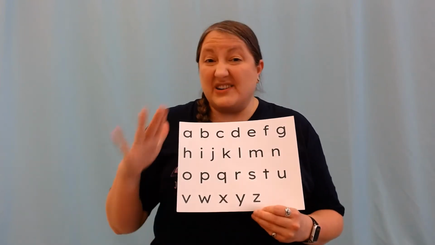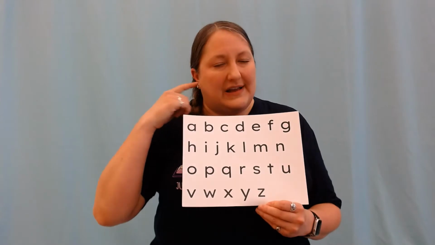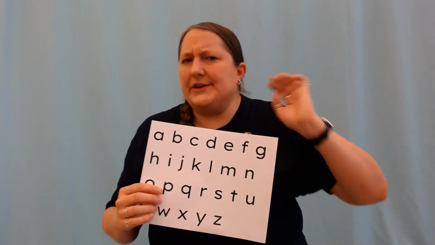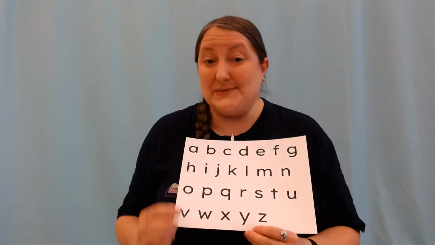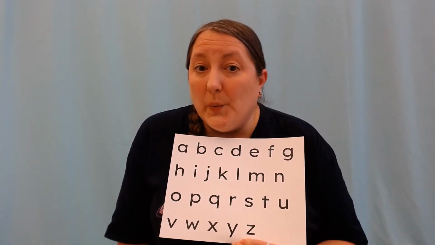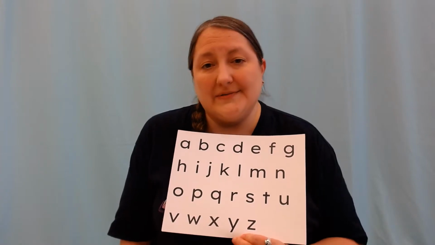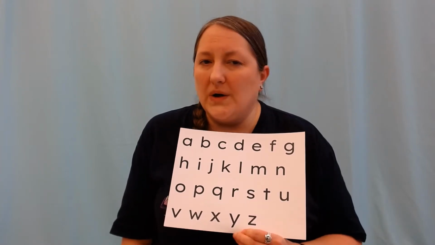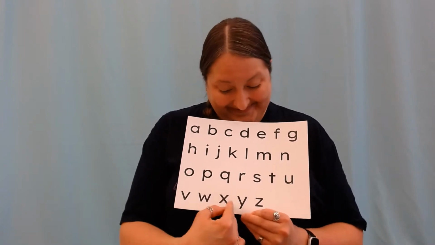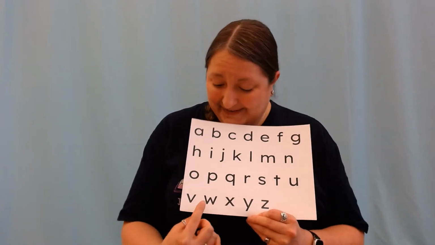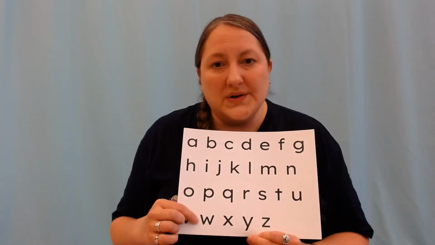Great job, everyone. So like we so often do in story time, we are going to talk about a special letter today, and we're going to be watching for that letter's shape and listening for that letter's sound. And I'm going to tell you what our letter's sound is and see if you can guess what letter we're talking about today. This letter makes the sound W, W, W, W, W. Can you think of what letter that might be? Letter W. Letter W makes the W sound.